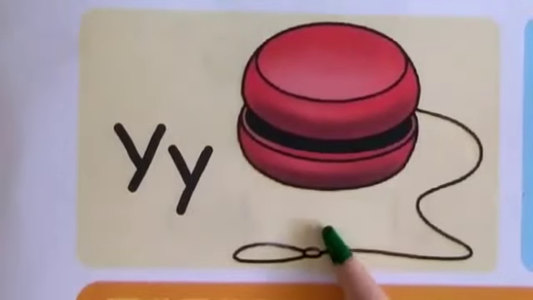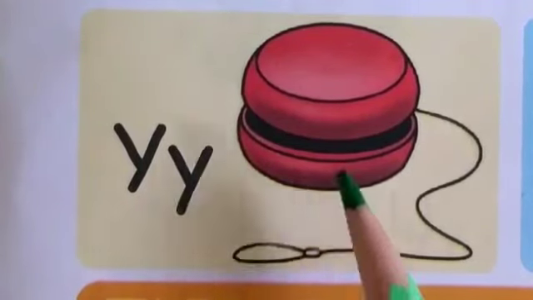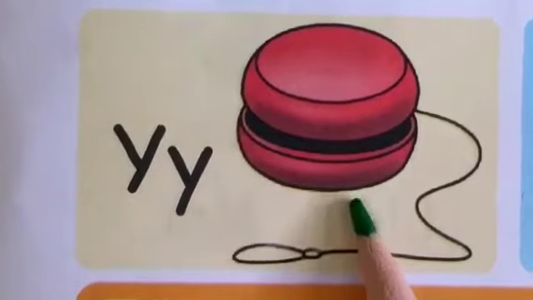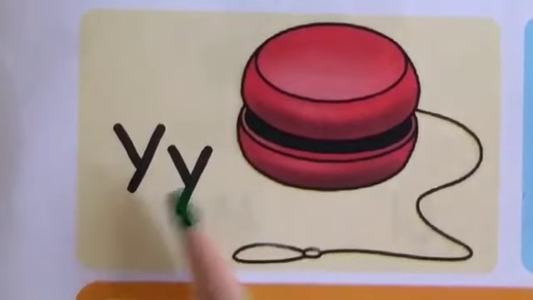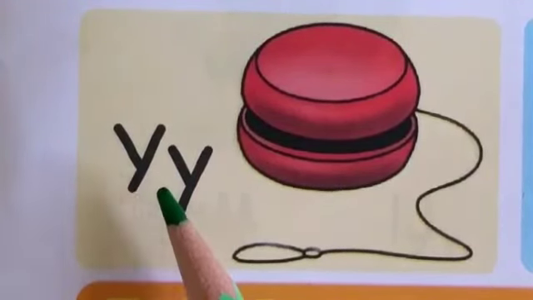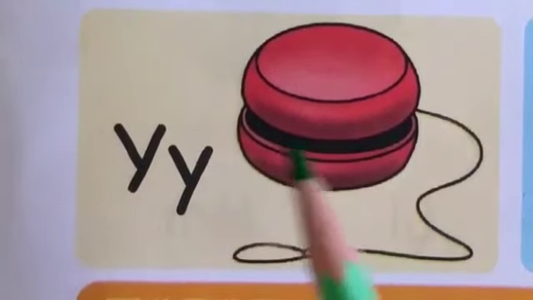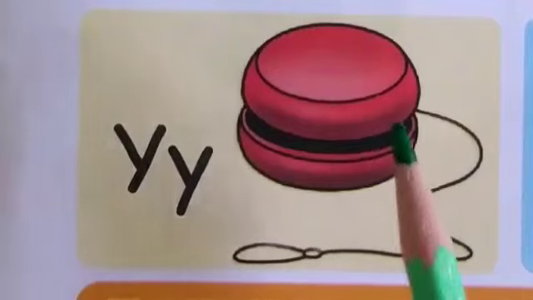What is this? This is a yo-yo. And yo-yo starts with the Y sound. Letter Y has four sounds, and yo-yo starts with the first sound, Y, yo-yo.